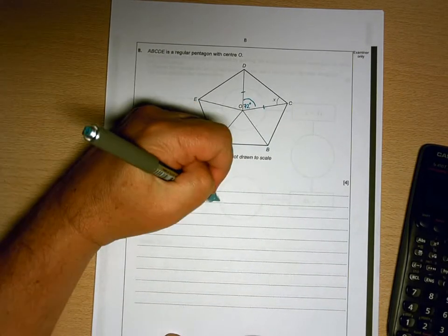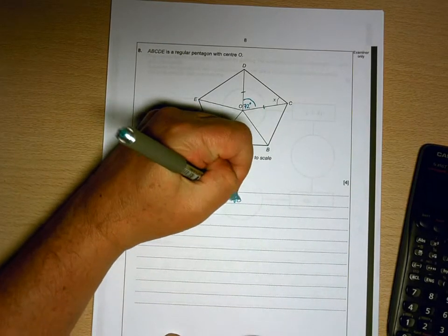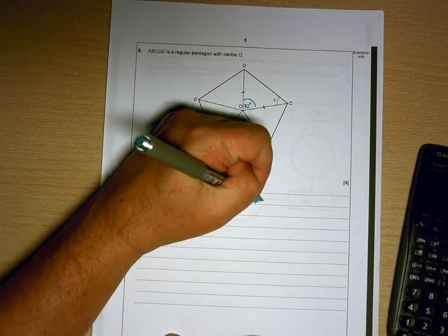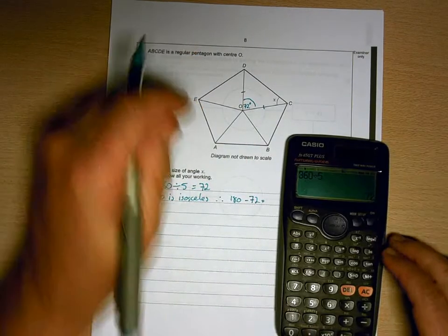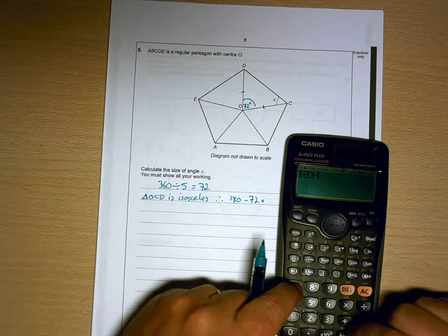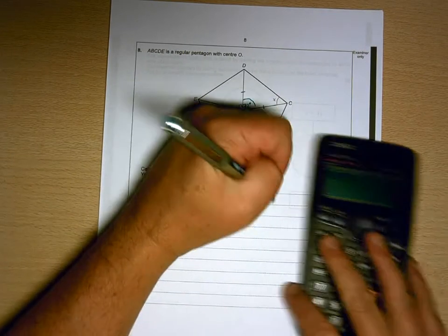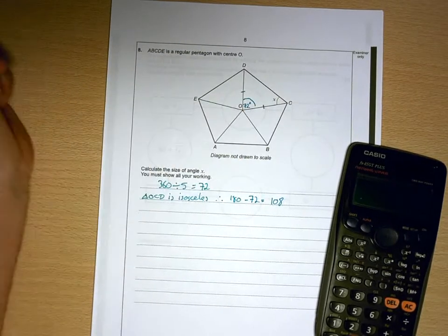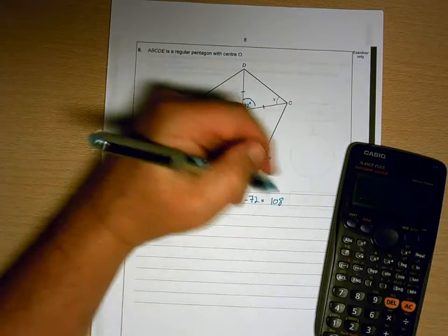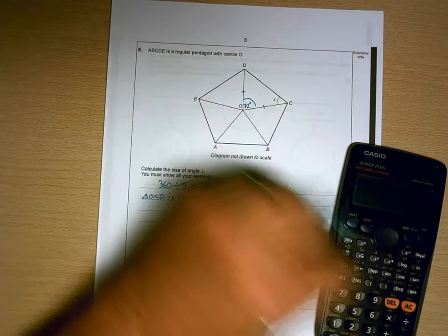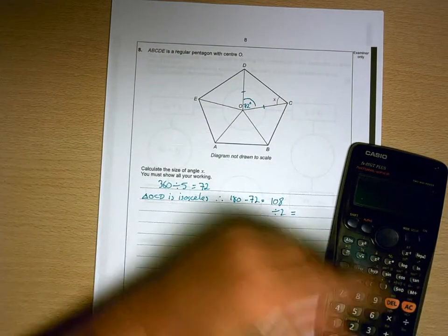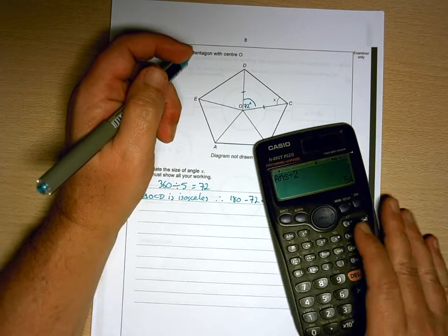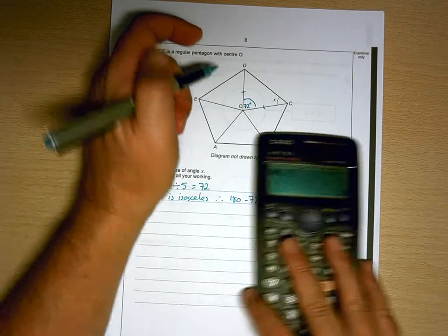To work out X, we do 180 take away 72, which is 108. So the 2 bottom angles must add up to 108. We're going to divide that by 2 to get 54.